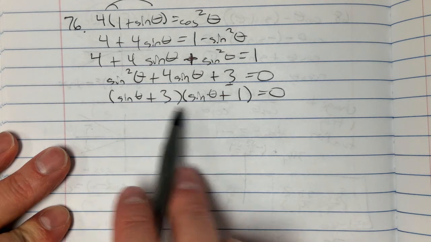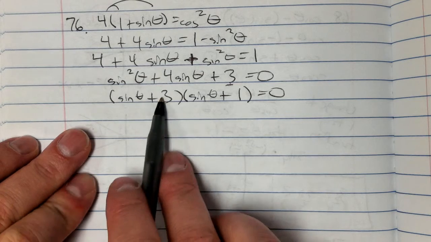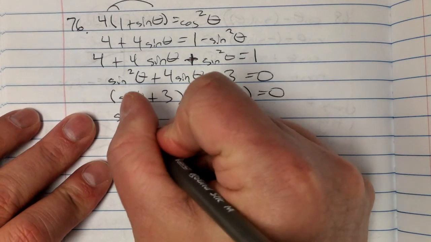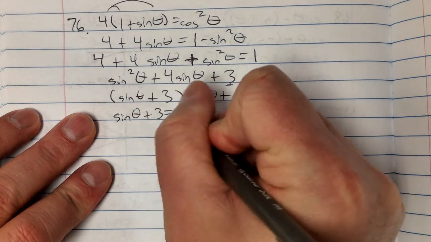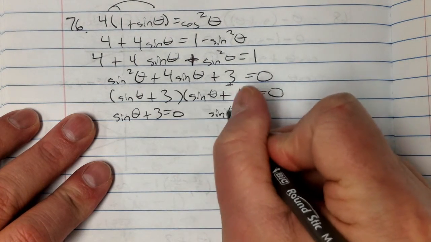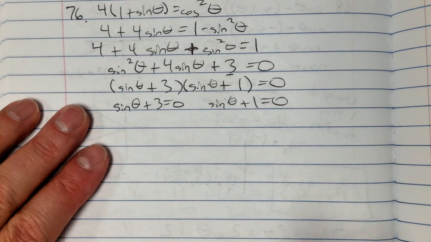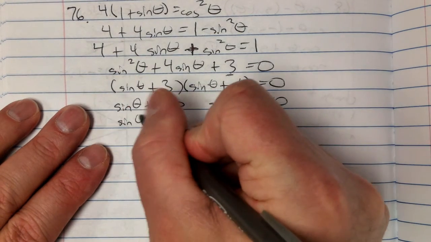Then set each of those terms equal to 0, because when you're multiplying, that's what you do. So we have sine theta plus 3 equals 0, and sine theta plus 1 equals 0. And then just solve.